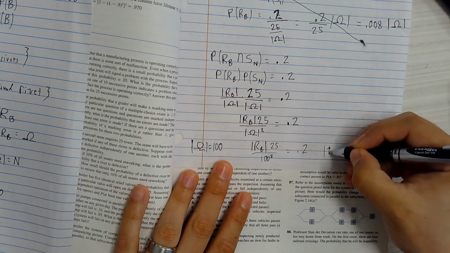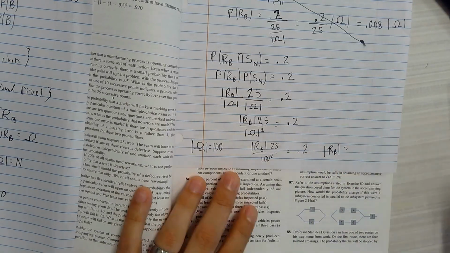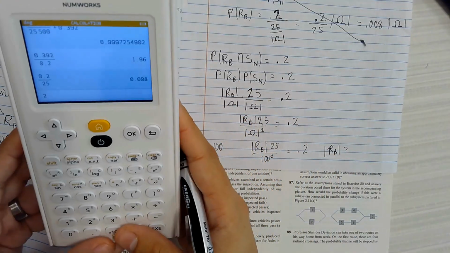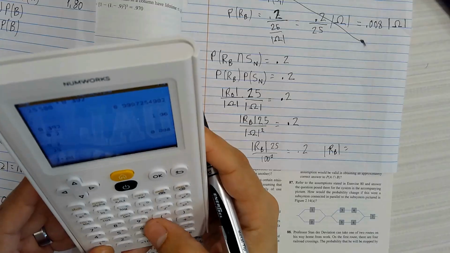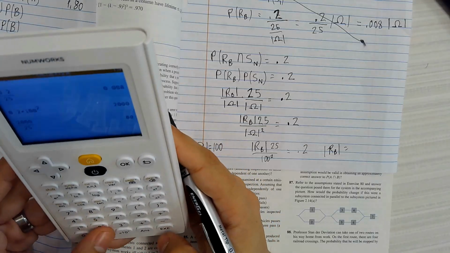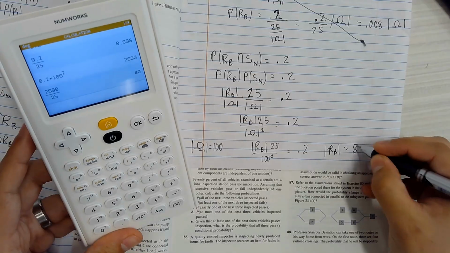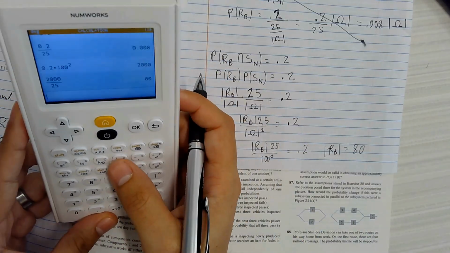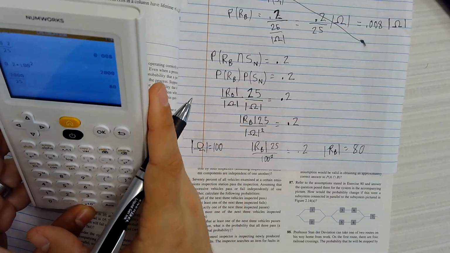And then the number of bad would be essentially 100 squared by 25, right? So 80. And so that's not correct.